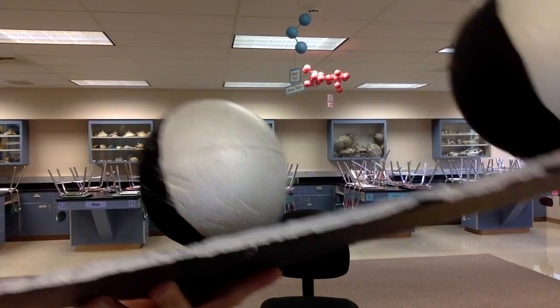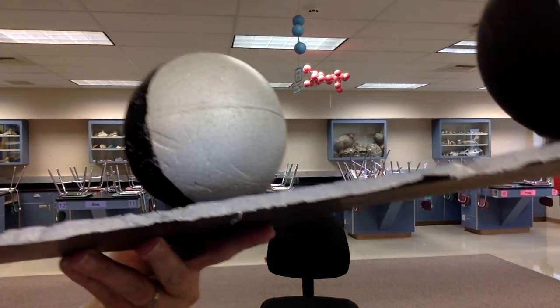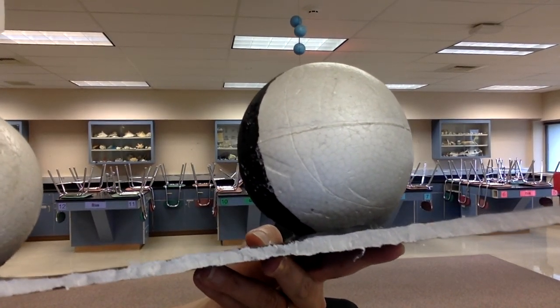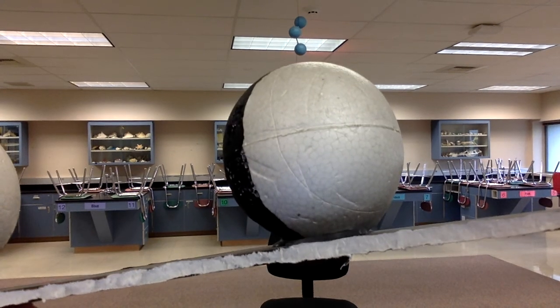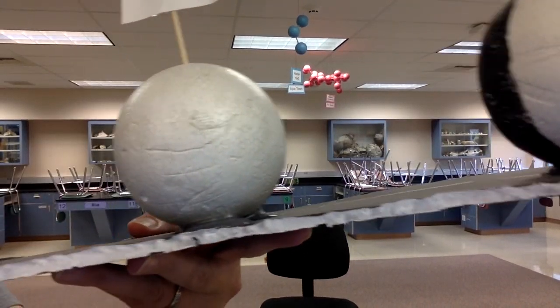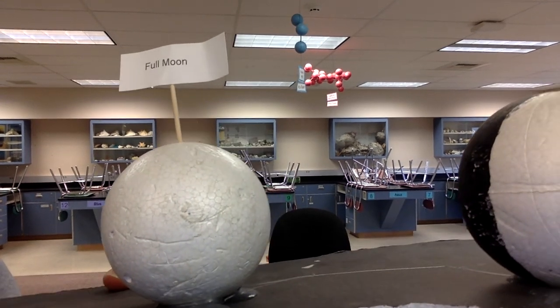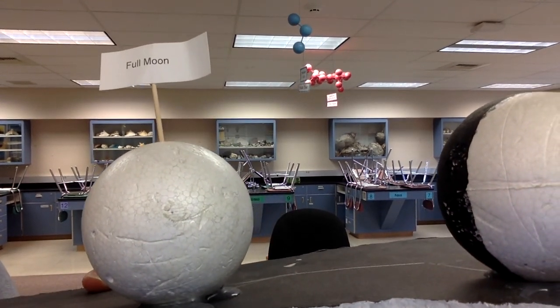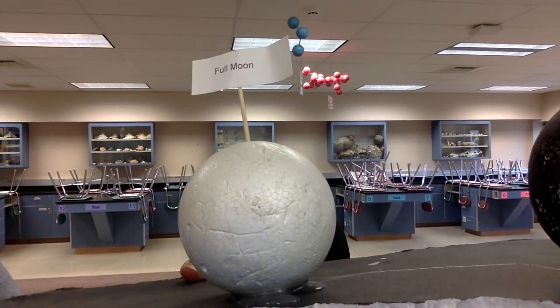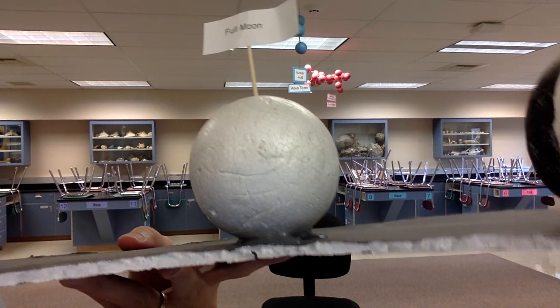I'm going to continue going through my orbit. So there is our waxing gibbous. Let me get that position just right for you guys. So that's the waxing gibbous, when we see about 75% of the lit portion of the moon. Now here at full moon, if you guys can see that okay, we see 100% of the lit portion of the moon in the full moon phase. And I'll get that situated hopefully just right there.